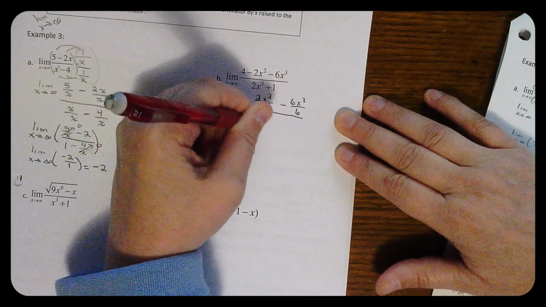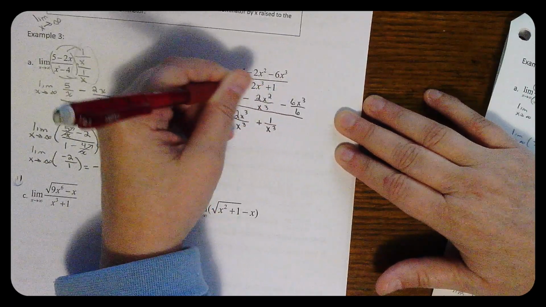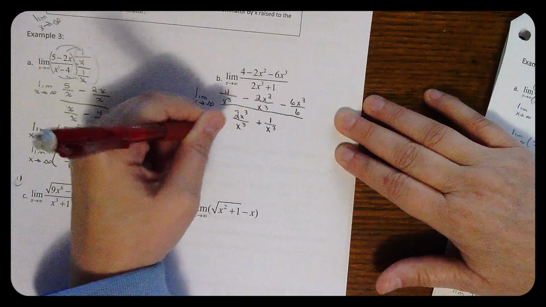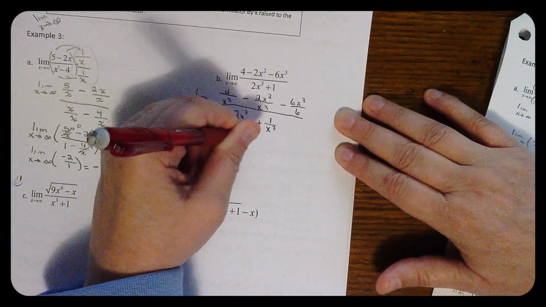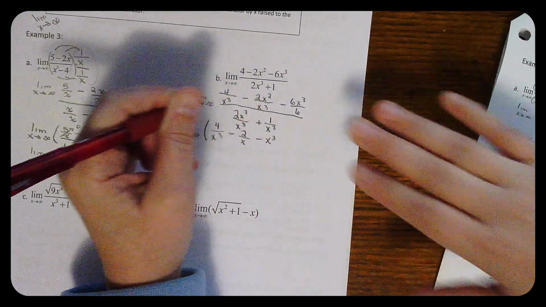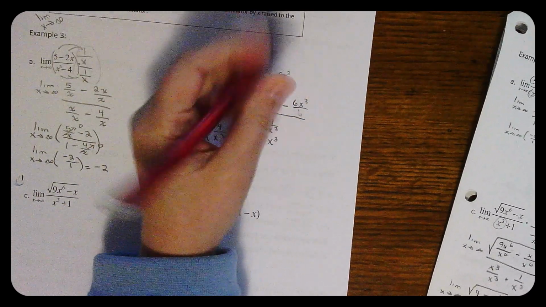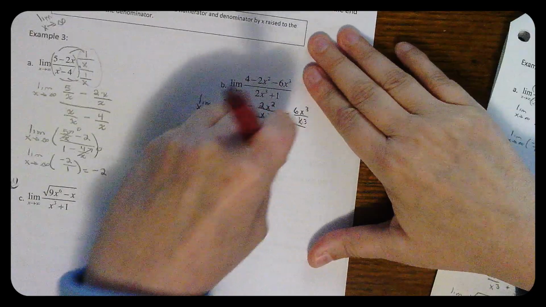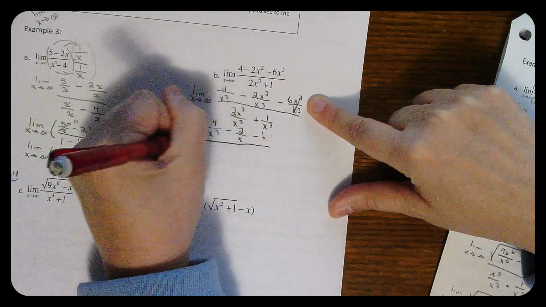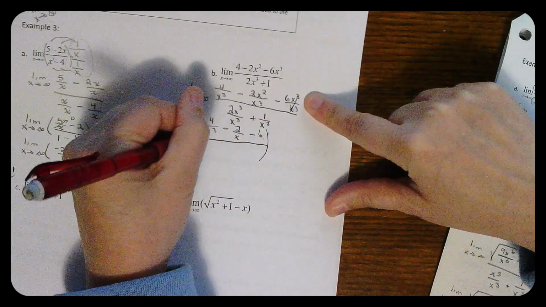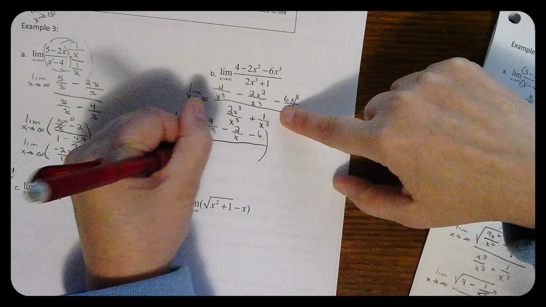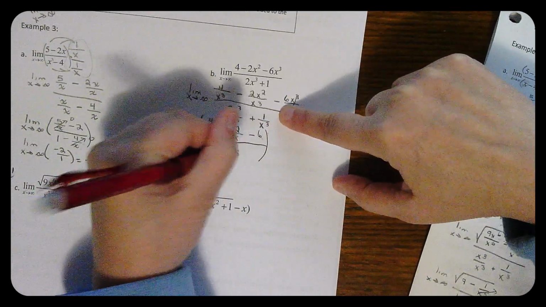Did you divide each term by the highest power of the denominator? Then that's going to give you 4 over x cubed minus 2 over x minus x cubed. Well, I didn't do that right. Divide by x cubed minus 6. These cancel. And then over 2x cubed over x cubed is 2, plus 1 over x cubed.